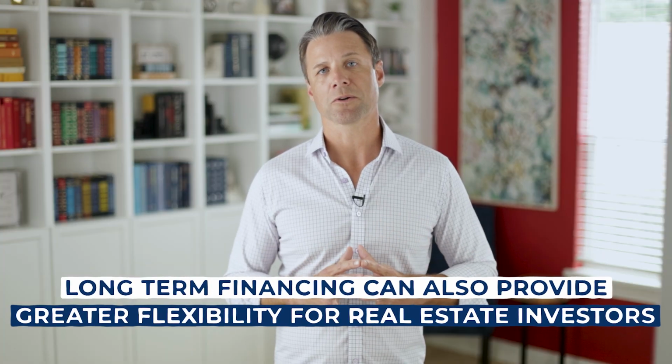By securing long-term financing, investors may be able to hold on to their properties for longer, even in a rising interest rate environment. This can provide more time to identify and execute on value-add opportunities, such as property renovations that can increase the value of the asset over time.